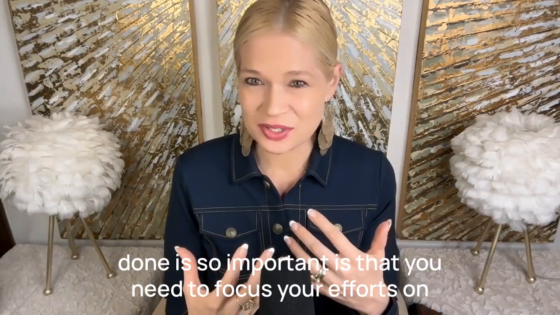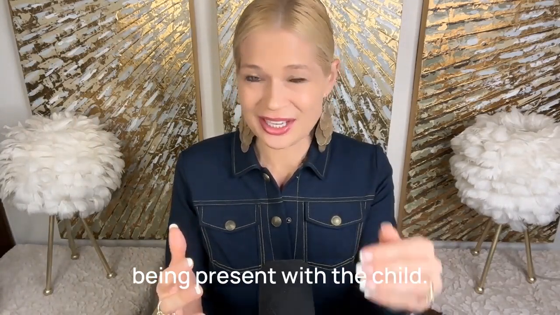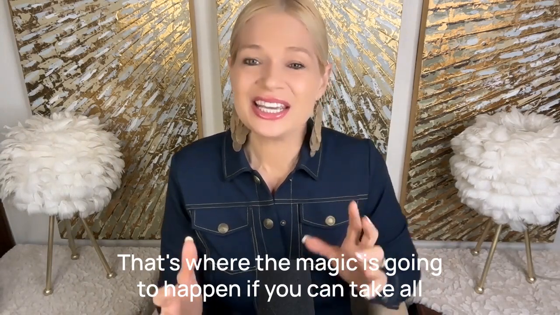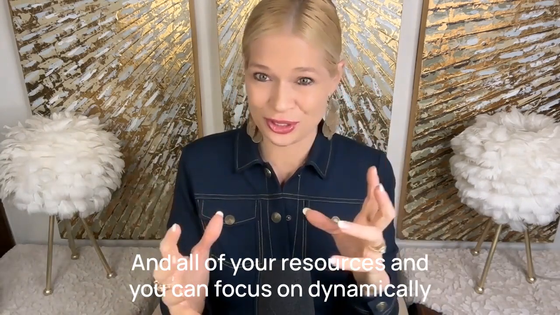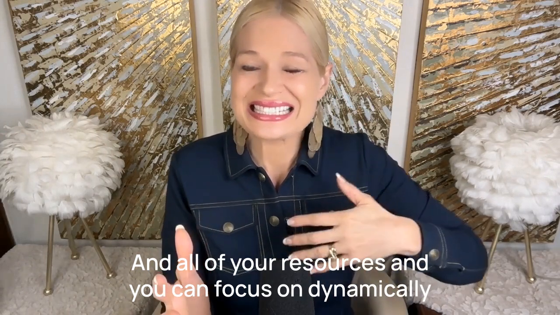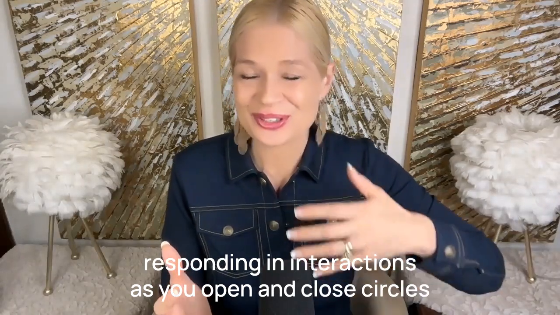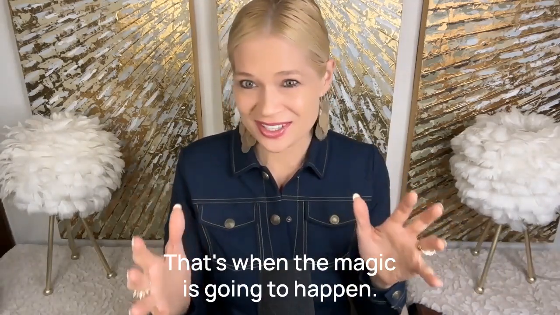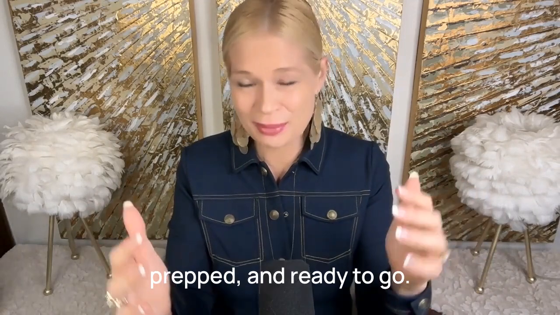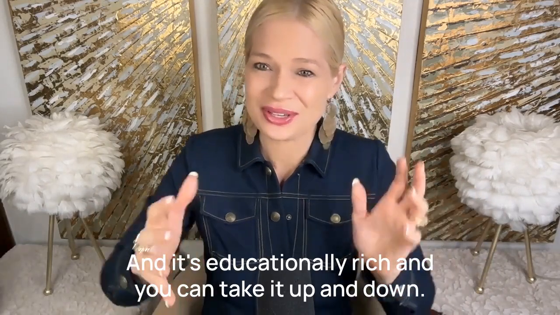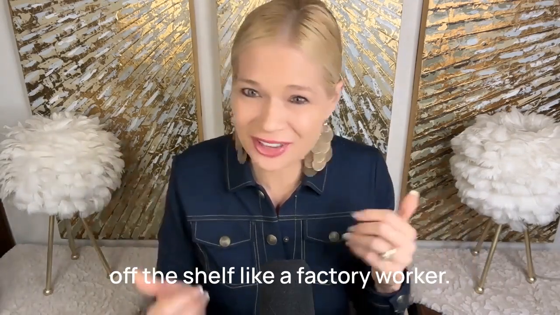Why being one and done is so important is that you need to focus your efforts on being present with the child. That's where the magic is going to happen. If you can take all of that energy and all of your resources and focus on dynamically responding in interactions as you open and close circles with the children, that's when the magic is going to happen. And that's only going to happen if you have the activity all set, prepped, and ready to go, and it's educationally rich and you can take it up and down. It's not going to happen if you're spending your time grabbing things off the shelf like a factory worker.